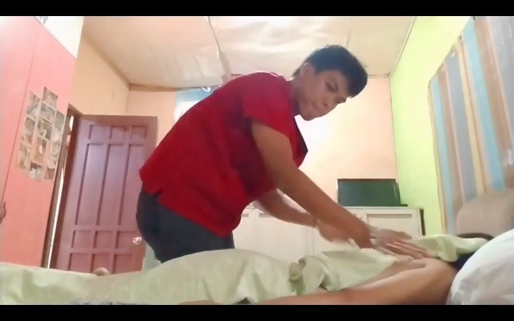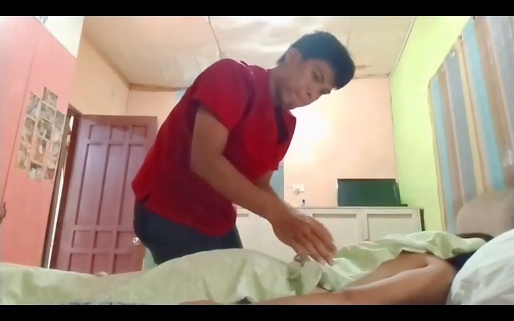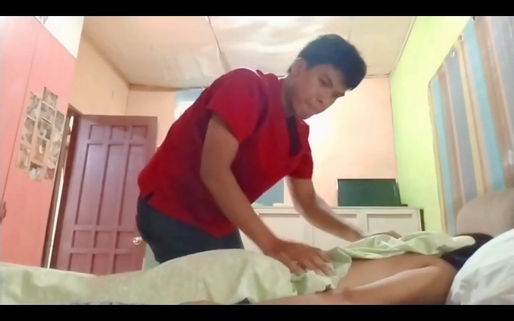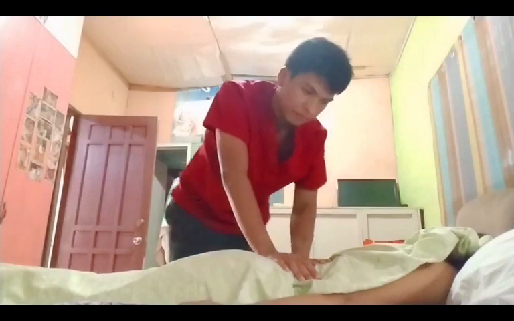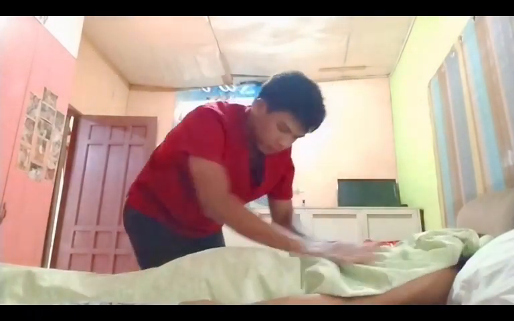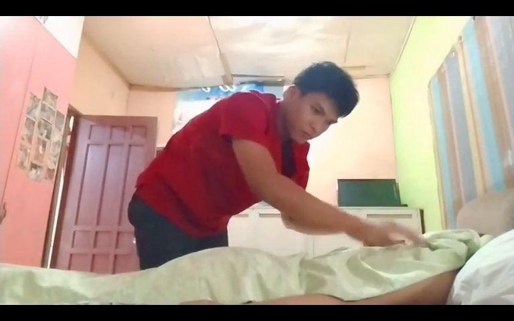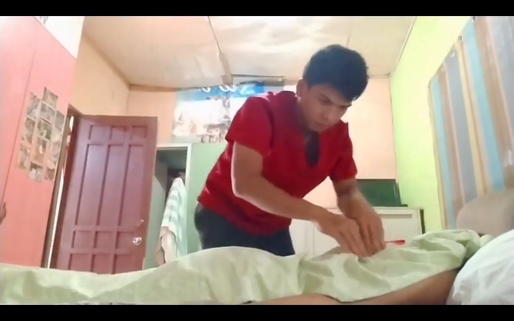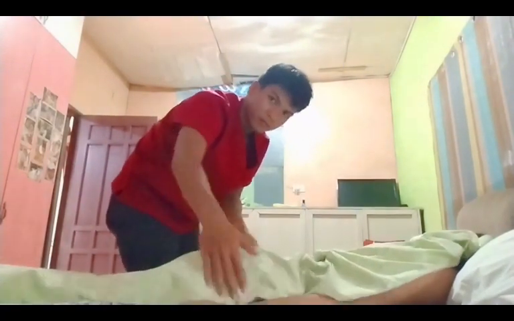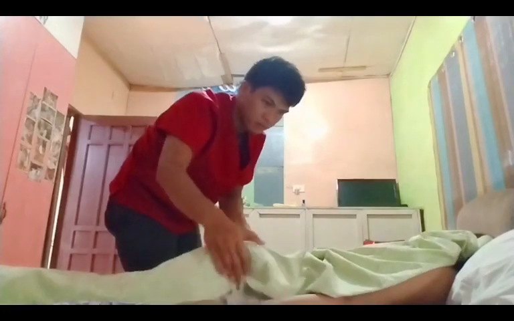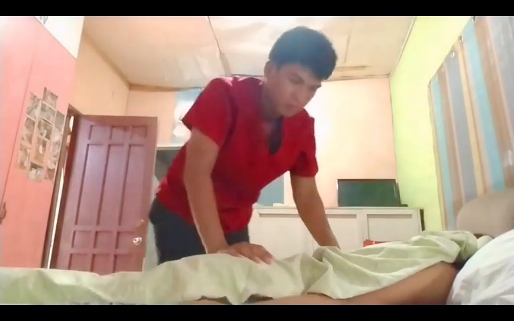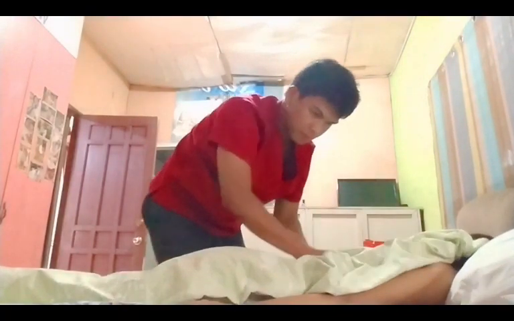The last stroke is vibration. It came from the Latin word vibrare, meaning to shake. It is a rapid shaking, trembling, rocking movement. Performing vibration correctly needs coordination and practice. The first variation uses 5 fingertips, trembling the skin.